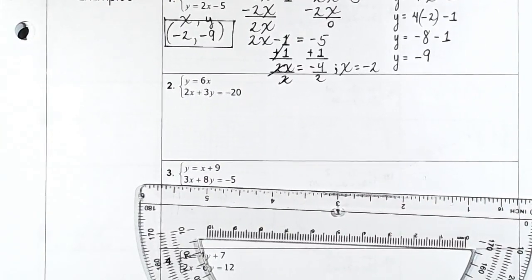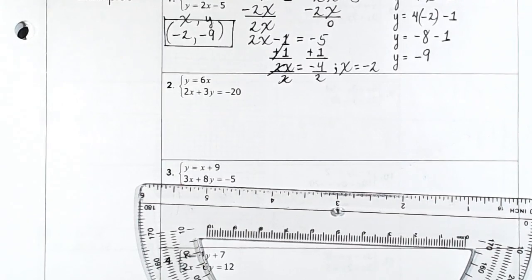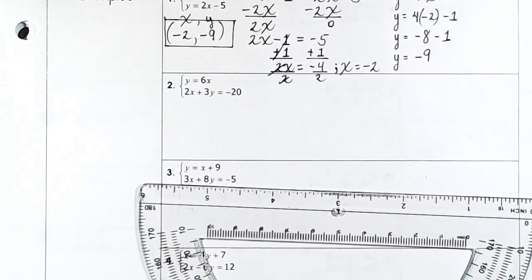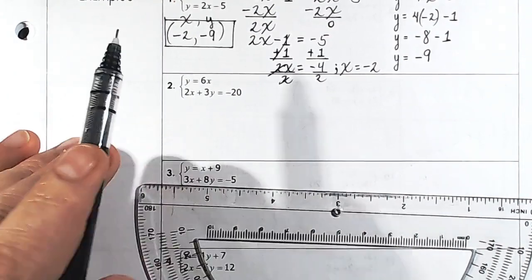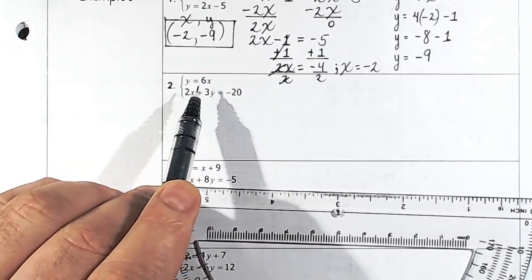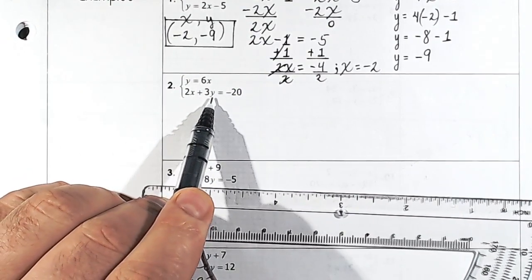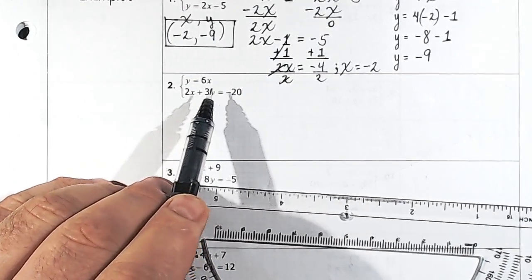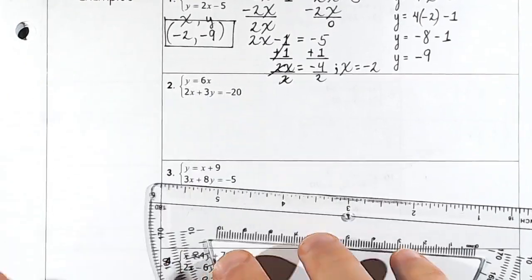Let's do example 2. Okay, now example 2 gives us more of a flavor of what substitution is all about. Remember, step 1 was to solve one of the equations for x or y. Well, once again, step 1's already done for us. We're given that y equals 6x. So here's where the substitution part comes in. You see this y right here? Y equals 6x. So where I see this y, I'm going to plug in 6x. Let me show you what I mean by that.